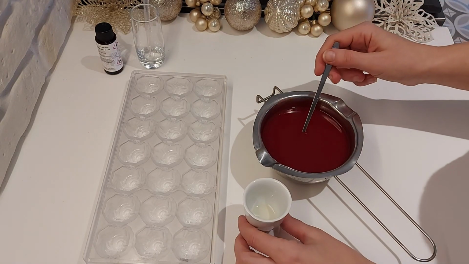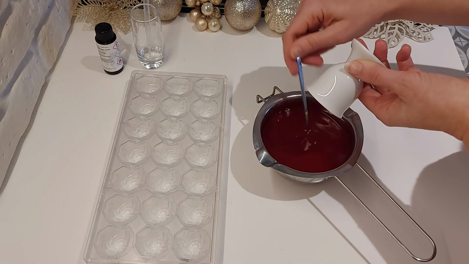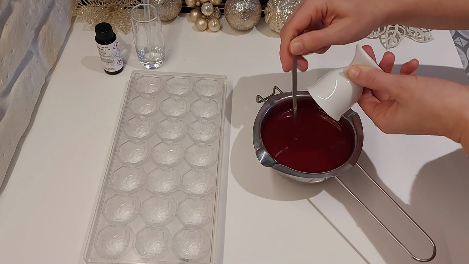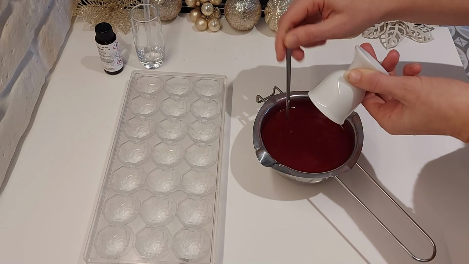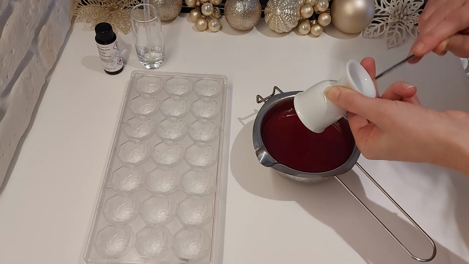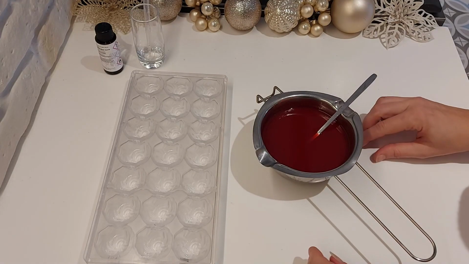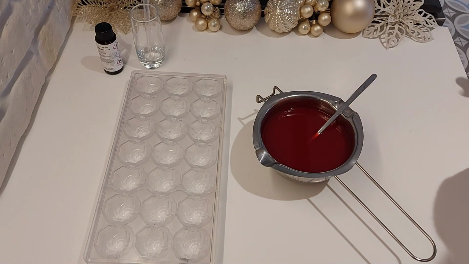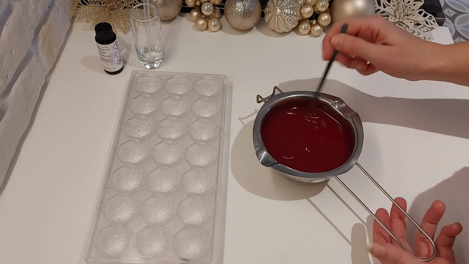Now let's put in the scent. Get all those nice droplets out there. There we go. I'm going to stir for a little while here, because we want the scent to incorporate very well into the wax.